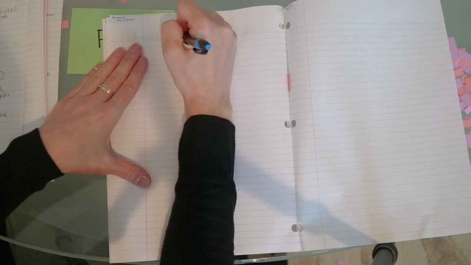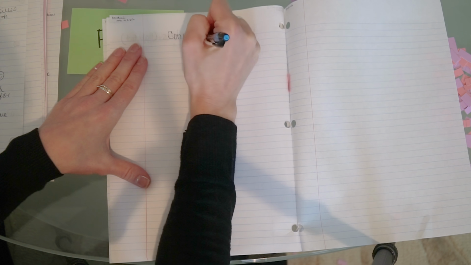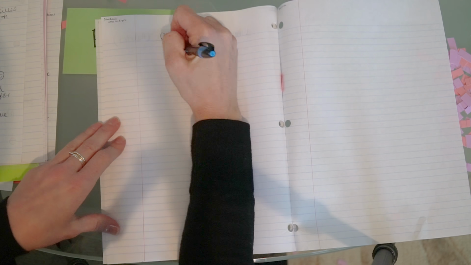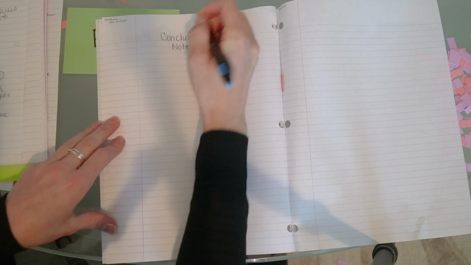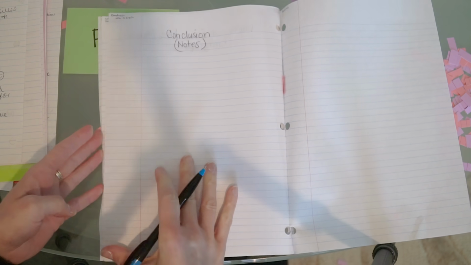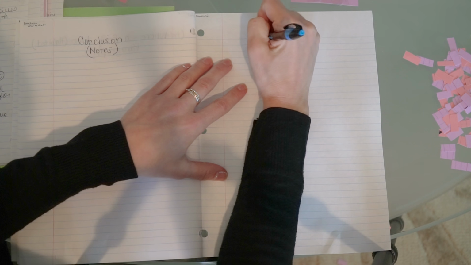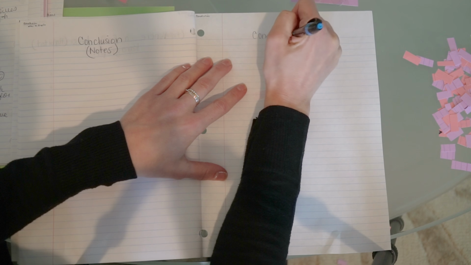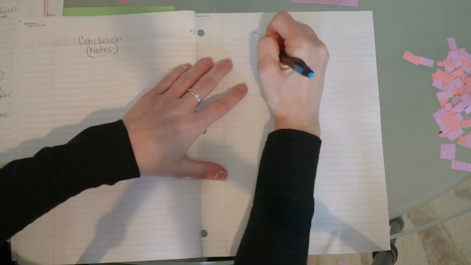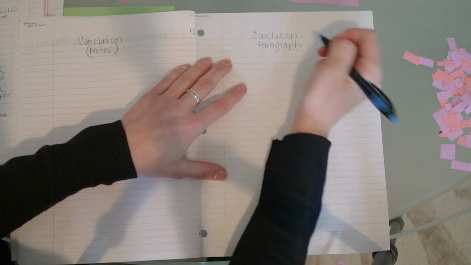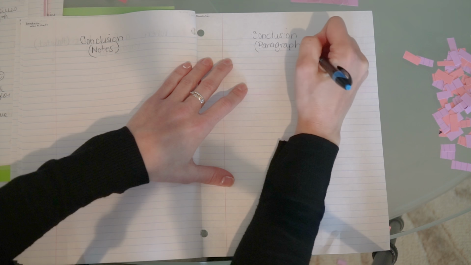You could write conclusion on the top. This is your notes, of course. You could practice over here. And then this is where your finished paragraph is going to go. Conclusion. That's the end. This is your conclusion paragraph. And that's going to be 5 sentences.